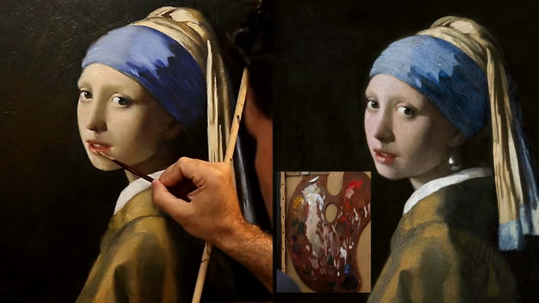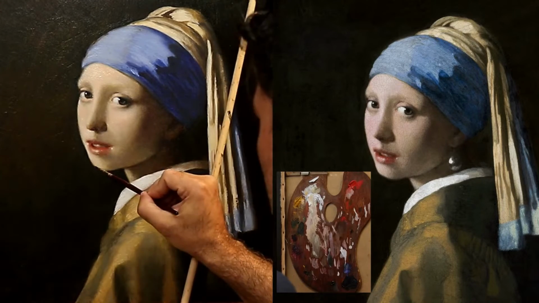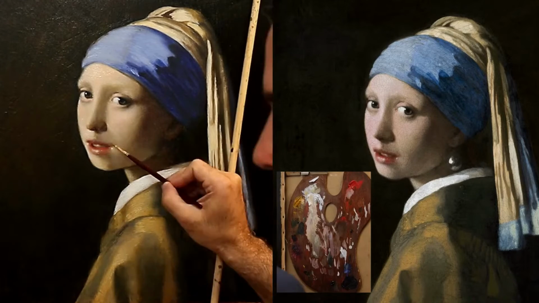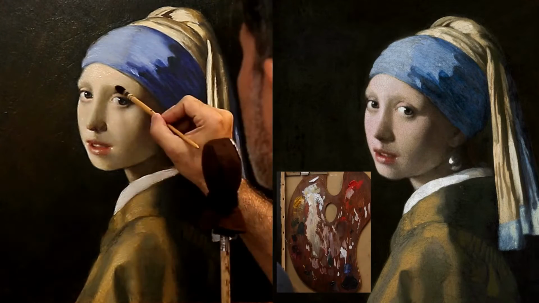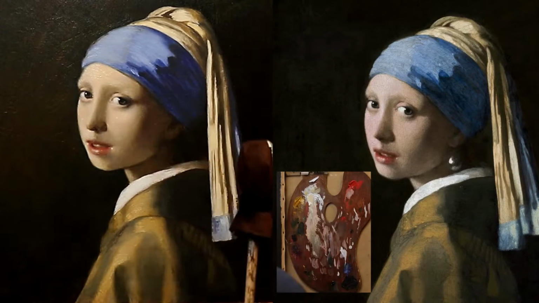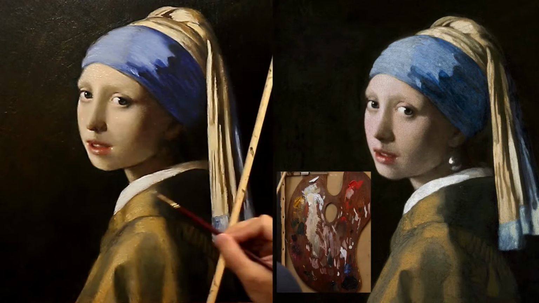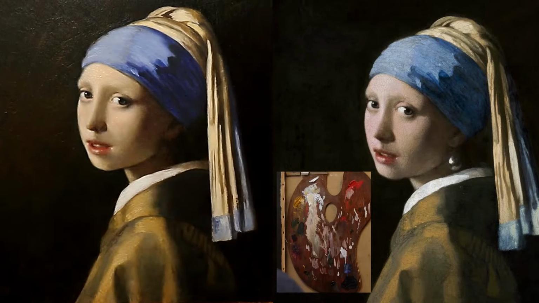Every edge has to be softened, otherwise the painting just starts looking very sharp, and not really consistent with Vermeer's technique.